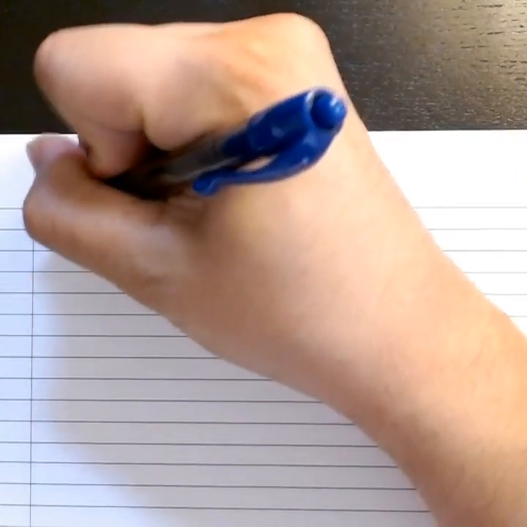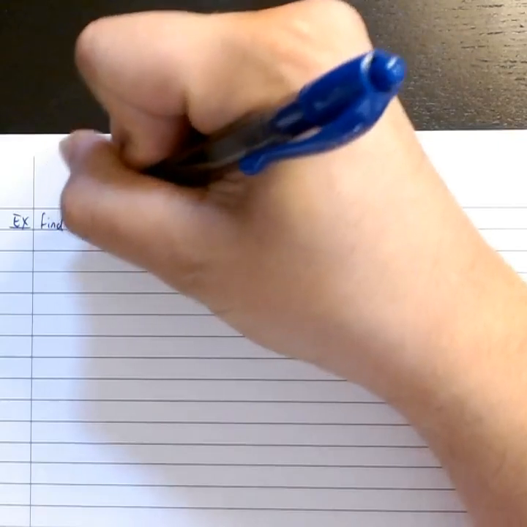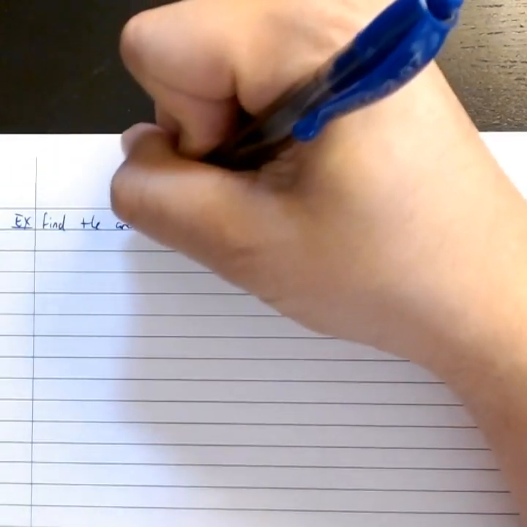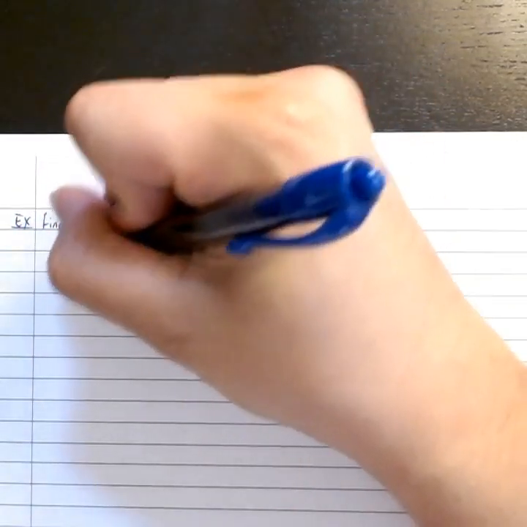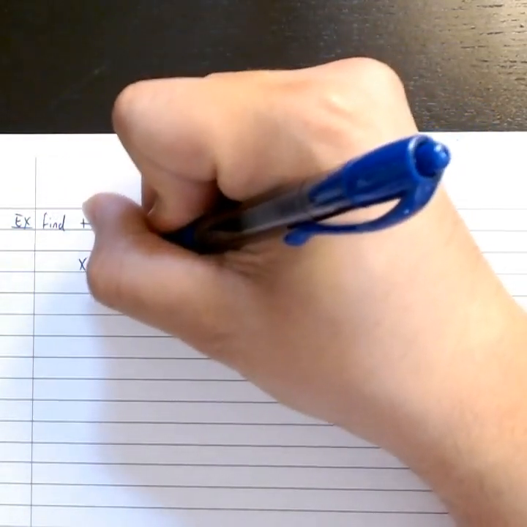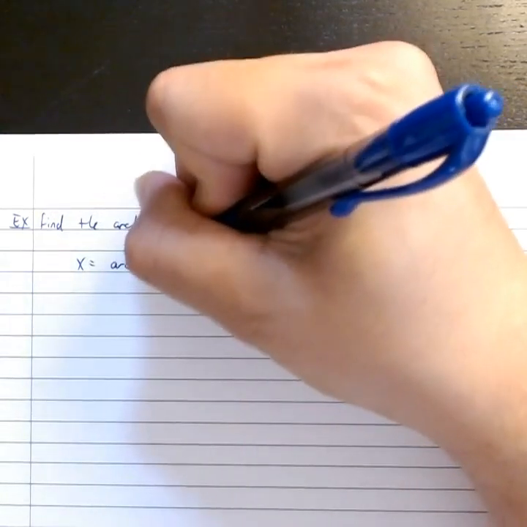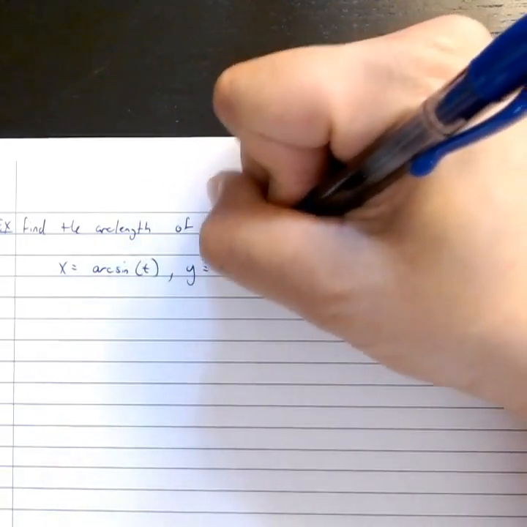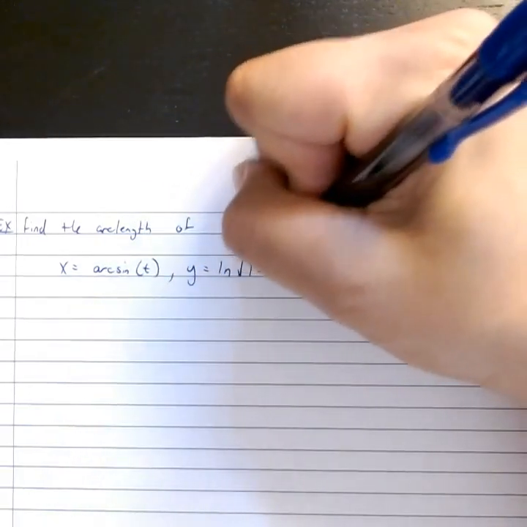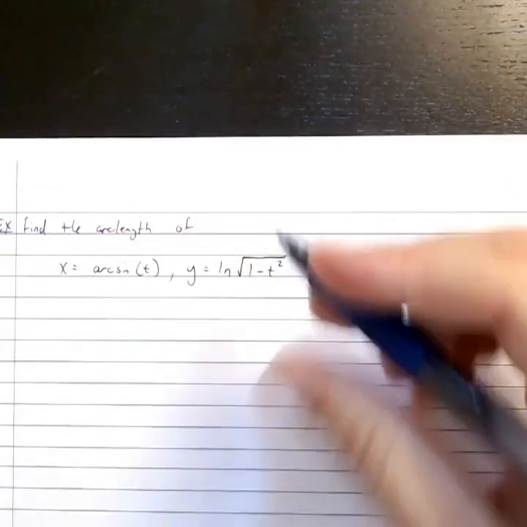So let's take an example. Let's find the arc length of the curve given by the parameterization x equals the arc sine of our parameter t, and y is going to be given by the natural log of the square root of 1 minus t squared.